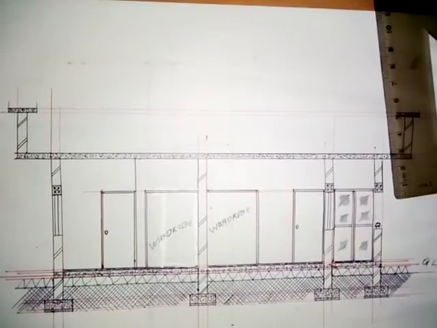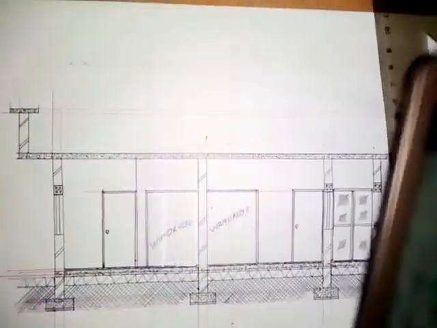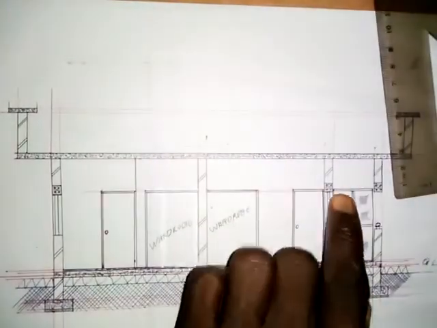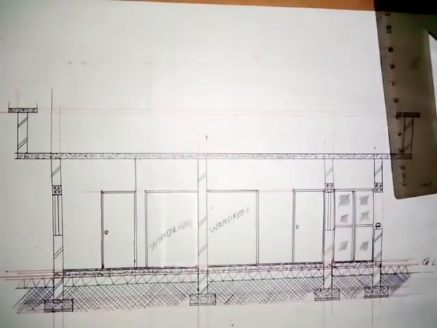So as I've said, we have this double door here, and we are told in the specification that this double door has dimensions of 2100, that is the height, distance from here to here, and the width is 1200. So 1200 by 50, that gives us 24.